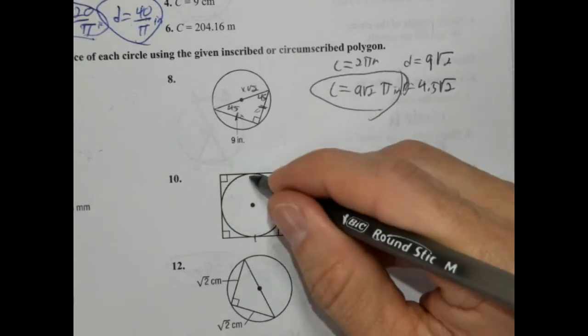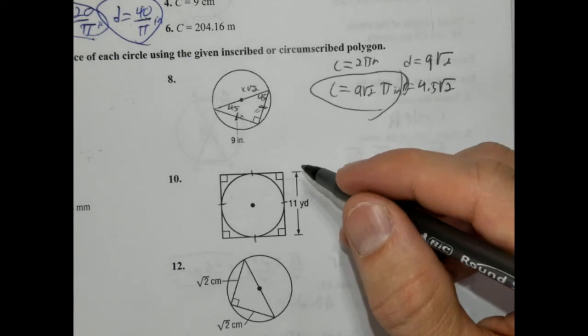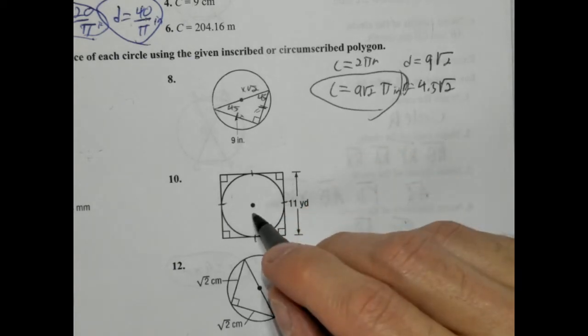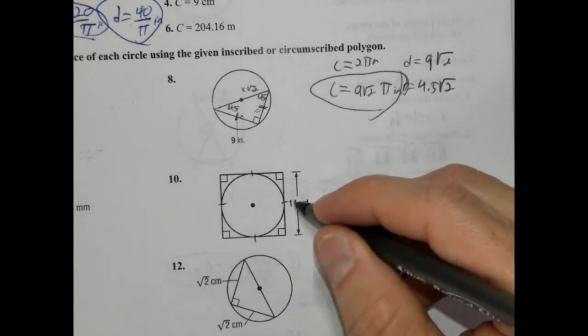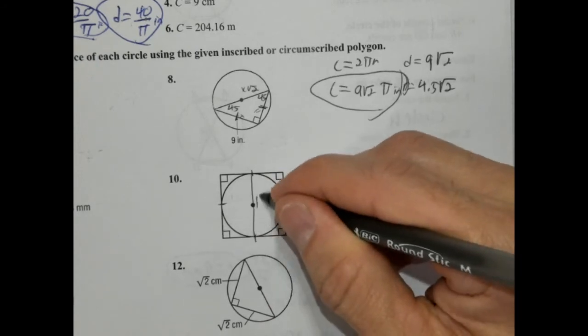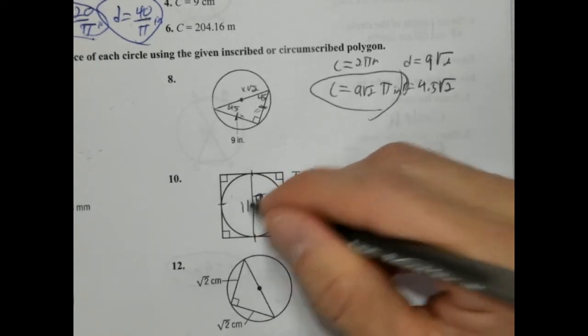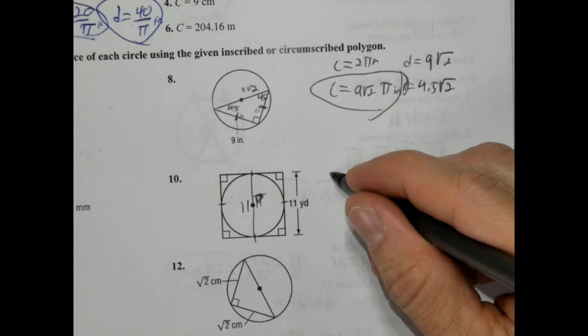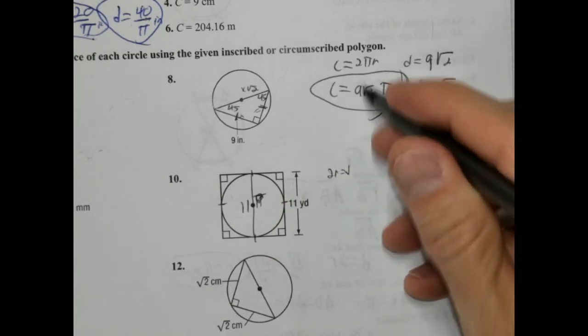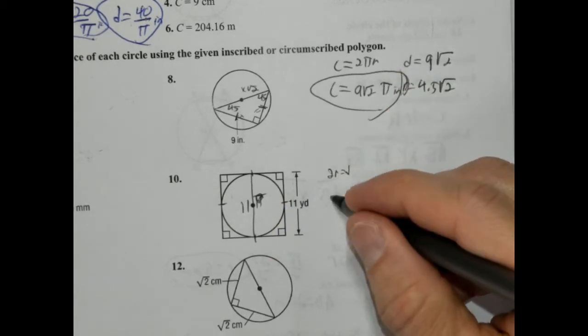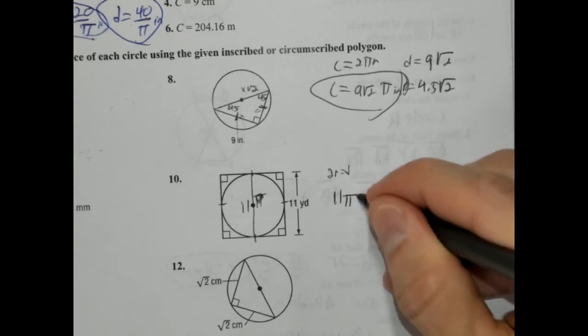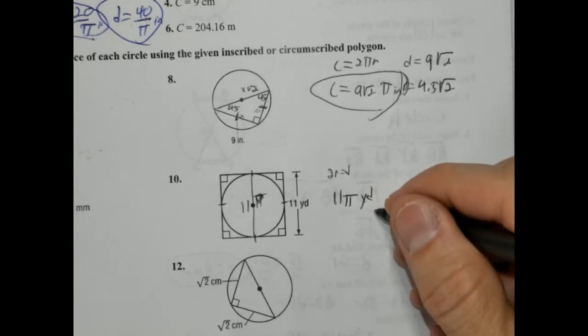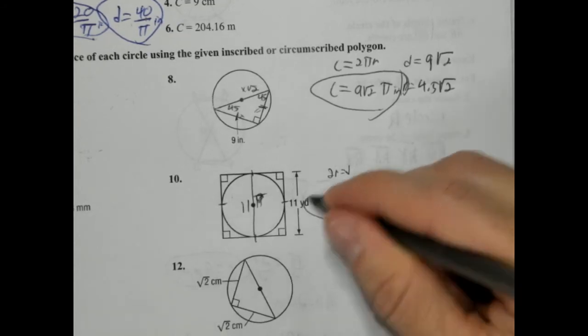I'll put some actual markings here. They don't tell us that's the center. We have to assume that's the center for that to work. So anyway, this would be 11 as well. 11. So remember, 2r is equal to d, so we're going to put that in front of the pi. So it would actually just be 11 pi yards. And that is going to be the circumference of that circle.